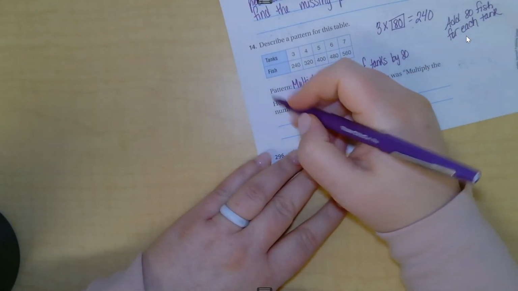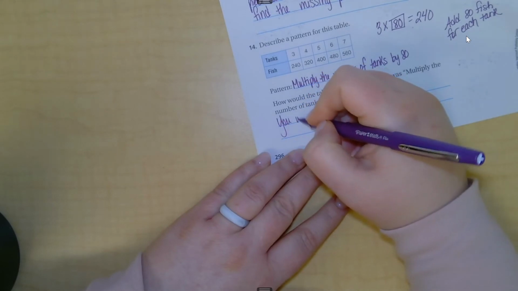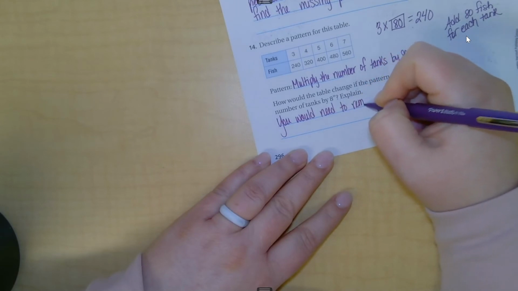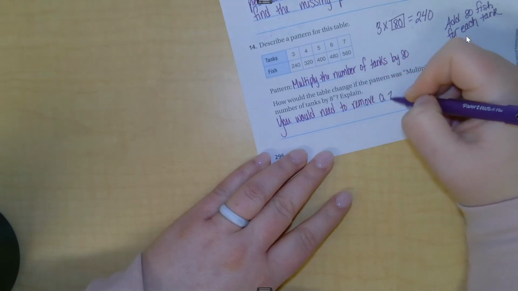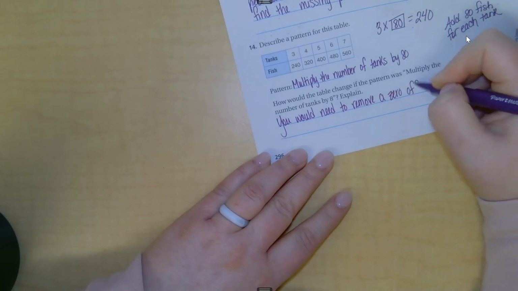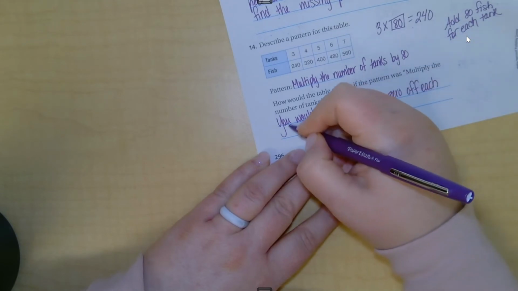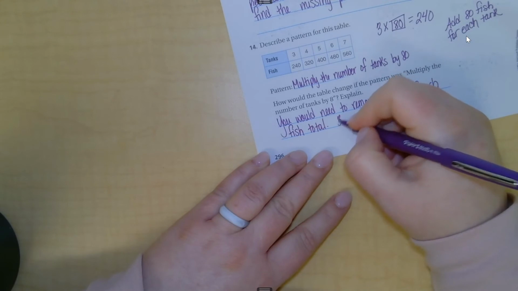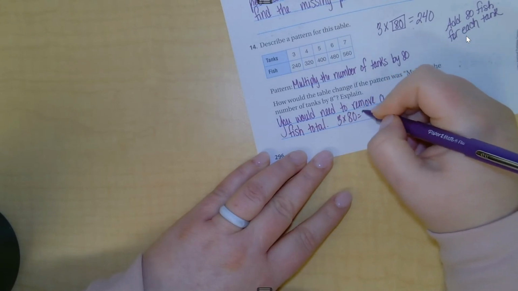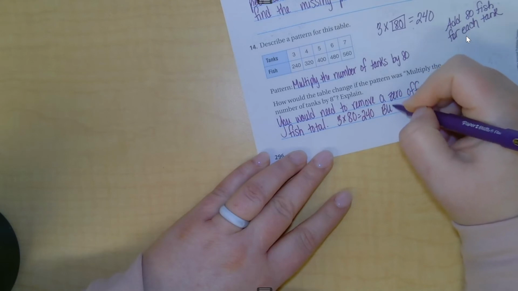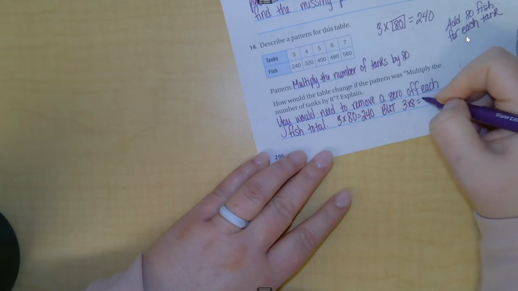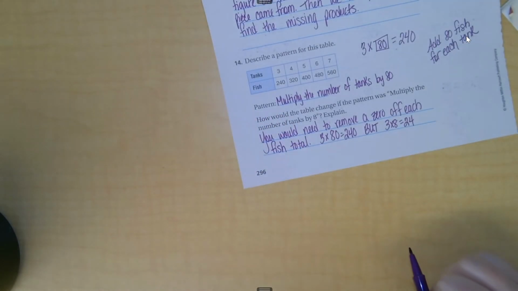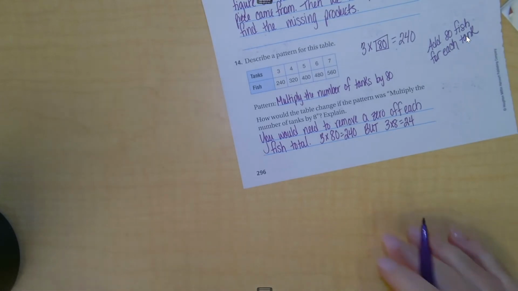Okay, so you would need to remove a 0 off each fish total. And to be clear, I'll write an example. 3 times 80 equals 240, but 3 times 8 equals 24. Okay, there's your example. It's always good to be super clear when you're writing those answers.